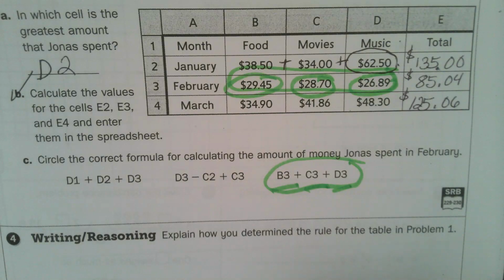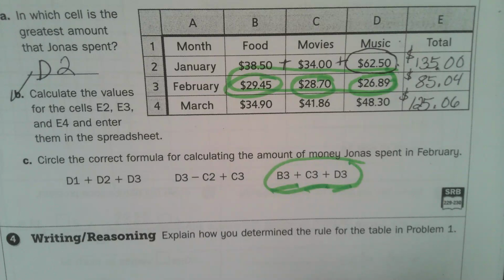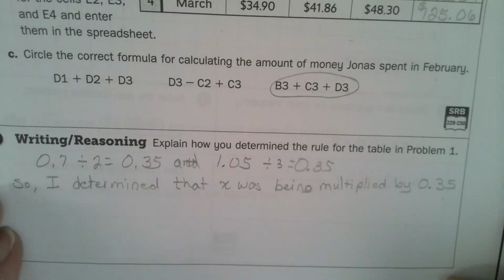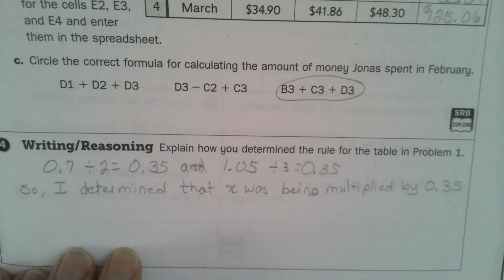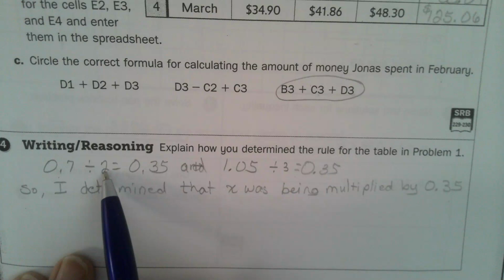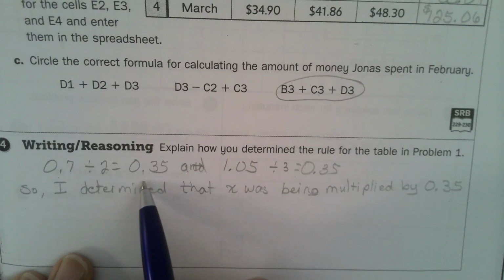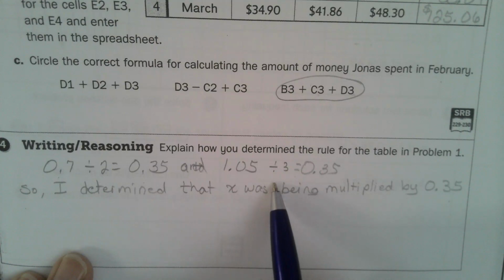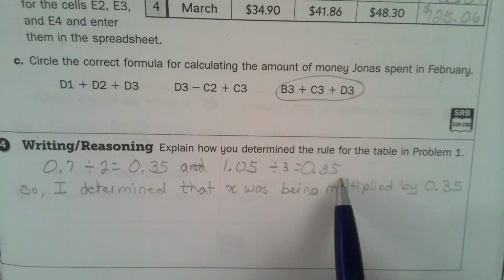Okay. Then it says, explain how you determine the rule for the table in problem 1. Well, this is what Mrs. Robertson did. For the rule on that one, I found it easier to write this out instead of writing the words out. I tried to get it in as few words as possible. I have 7/100 divided by 2 is 35/100. And I know that 105/100 divided by 3 is 35/100.